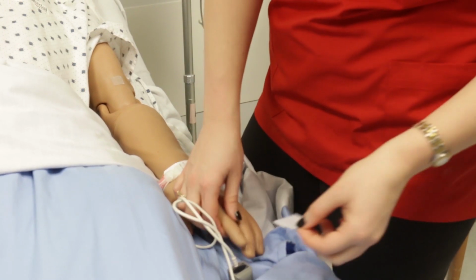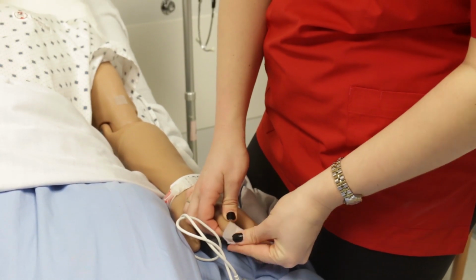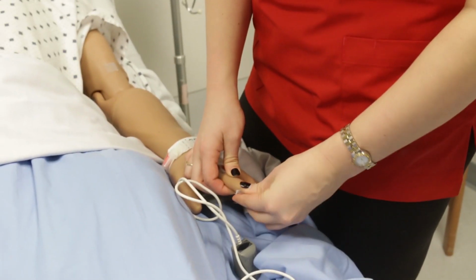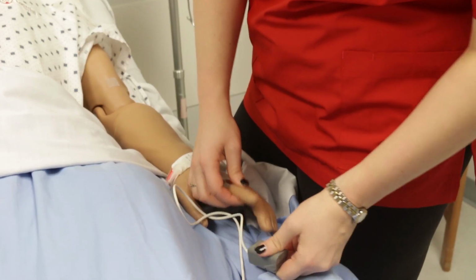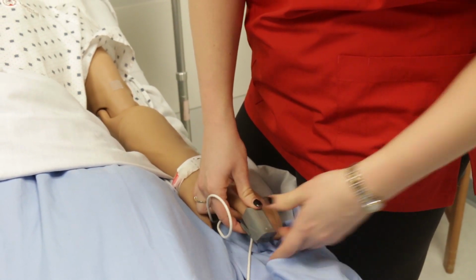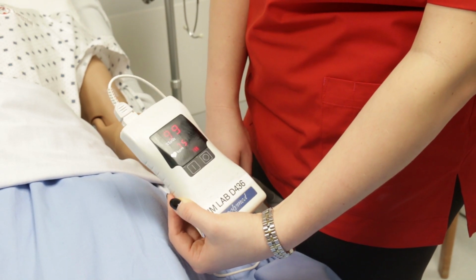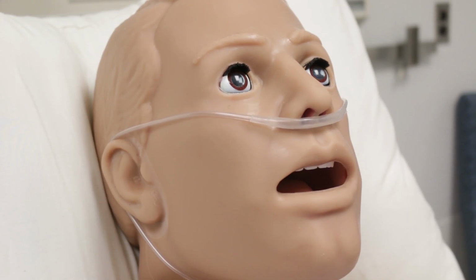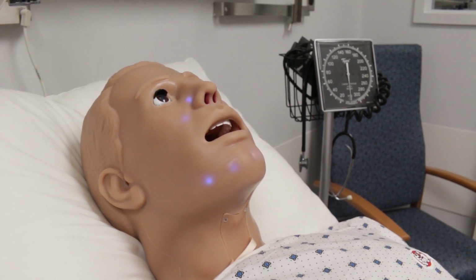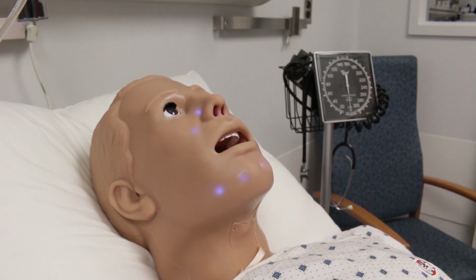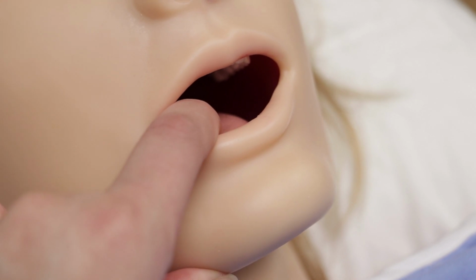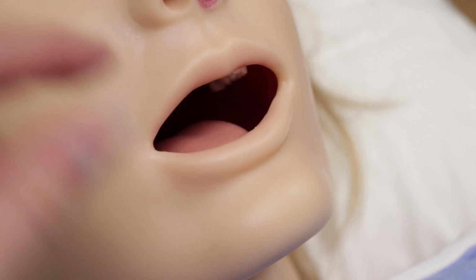To obtain his oxygen saturation, you must first clean his index finger with an alcohol swab. This can be taken manually. The results will appear both on the O2 SAT machine as well as on the monitor. It may take a few minutes. Your patient's eyes can blink and his pupils can dilate and are reactive. He has central cyanosis, which will be indicated by a blue light on Hal's face. Hal does not have peripheral cyanosis. However, his tongue can swell should he have an allergic reaction.